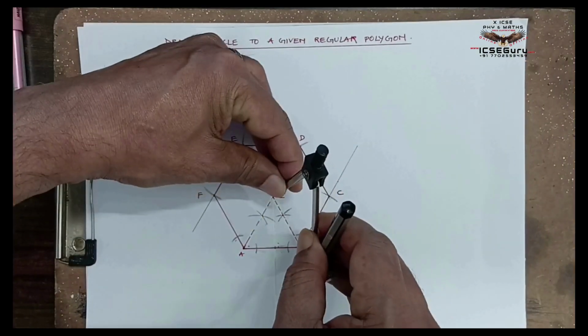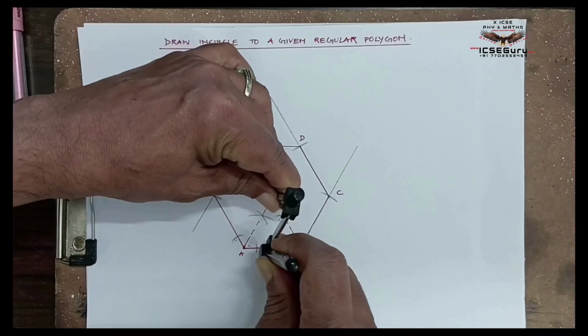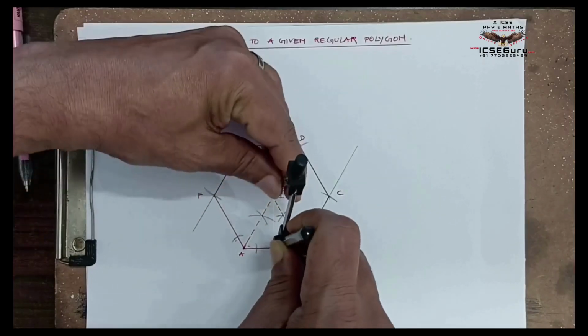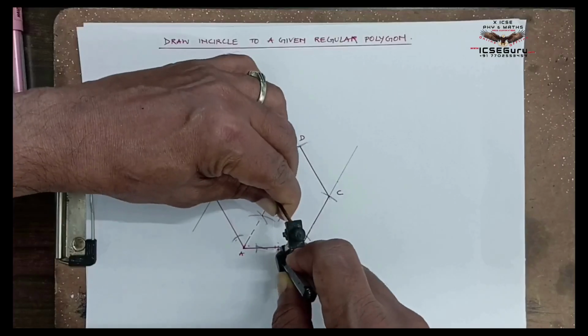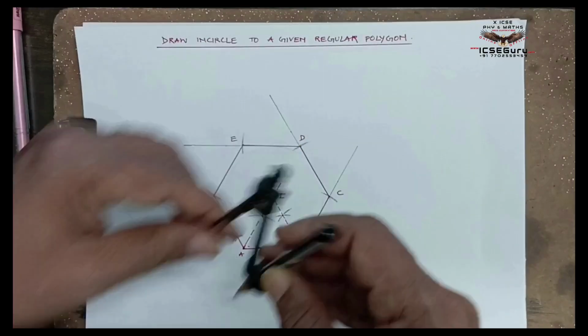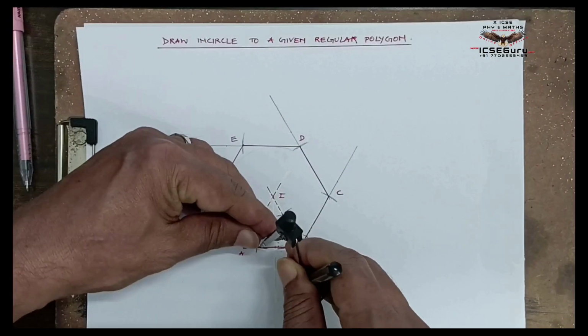Now draw a perpendicular passing through I to the side AB. Drop a perpendicular from I to AB.